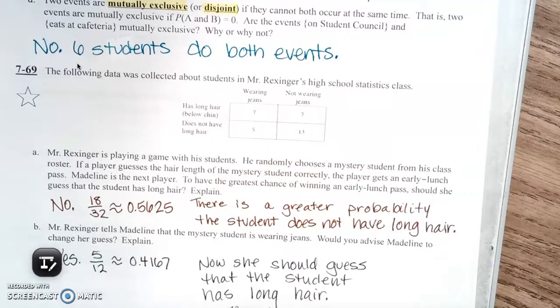So 18 out of 32. So she should say no. There is a greater probability the student does not have long hair. So just based on chances, she should say no, they don't have long hair, and she's more likely to get an early pass to lunch.